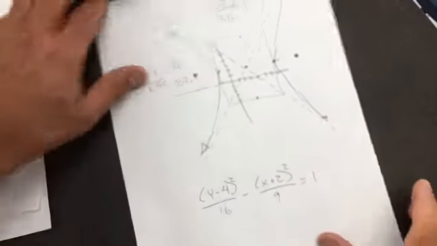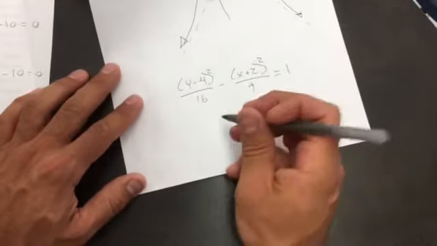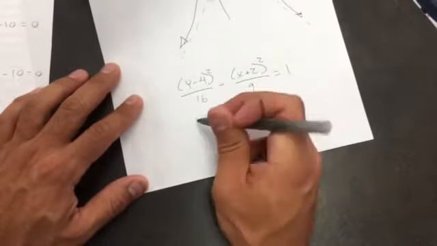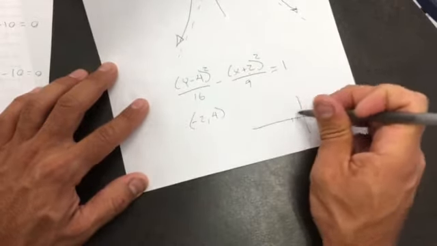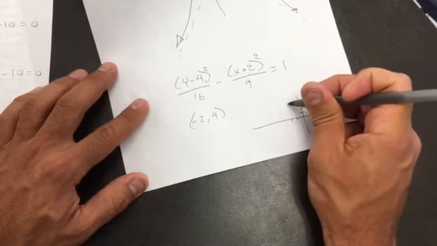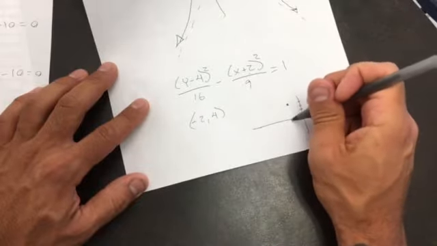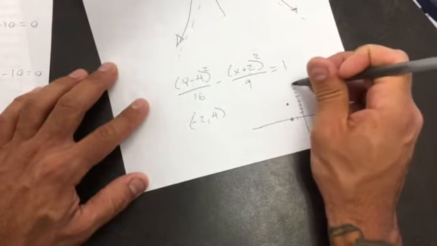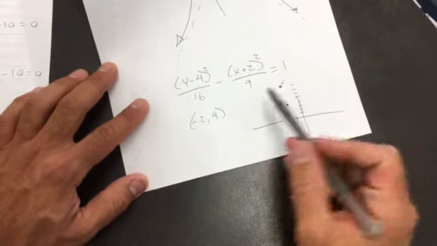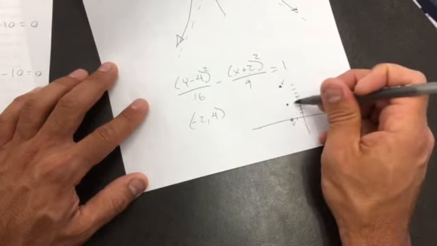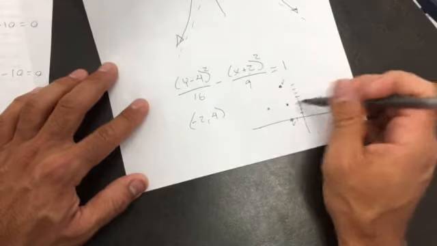Okay, so this is going to be a vertical one because the y squared is positive. So I'm still going to have a center at negative 2, 4. There's my center. My vertices are going to be adding 4 and subtracting 4. So subtracting 4, adding 4. These are my vertices. I'm going to label them just so I don't forget. Co-vertices are going to be adding 3 and subtracting 3. So these are my co-vertices.